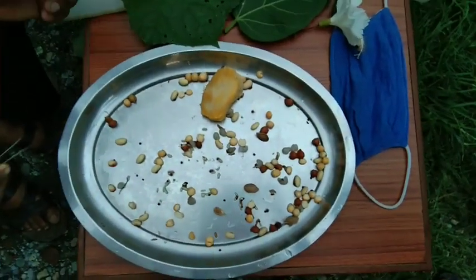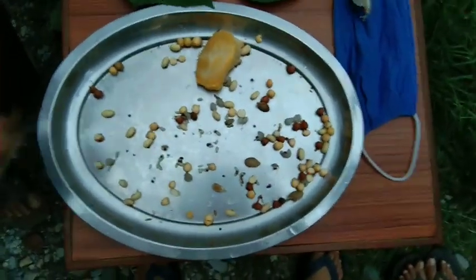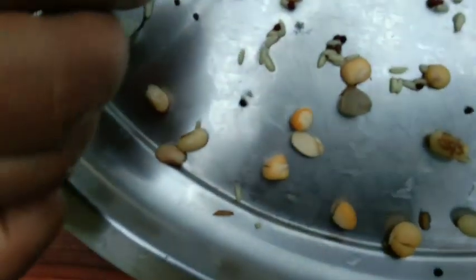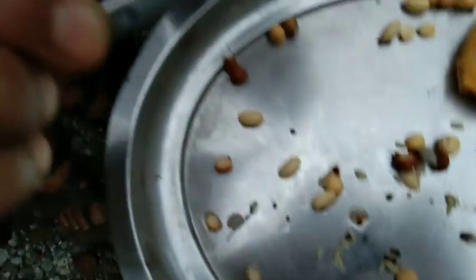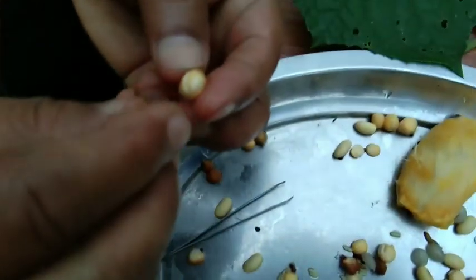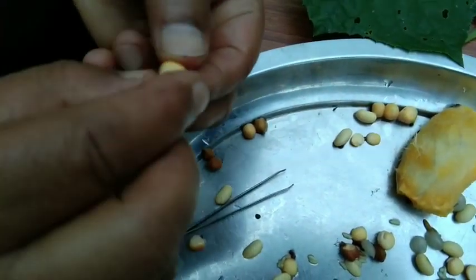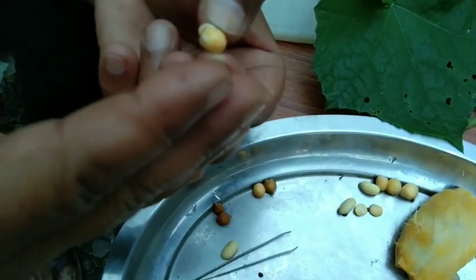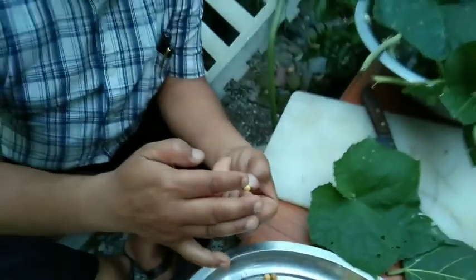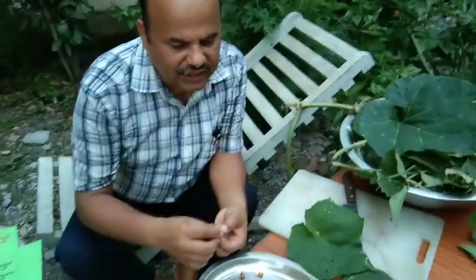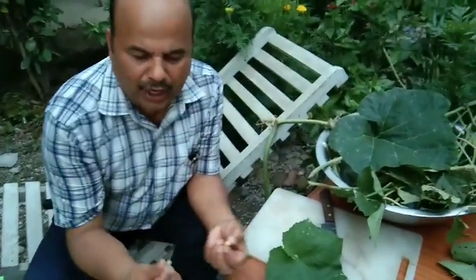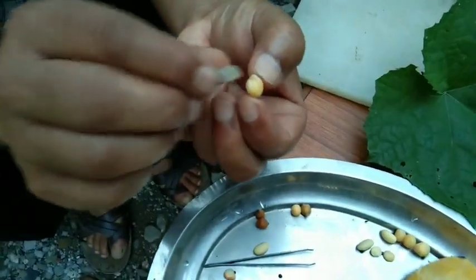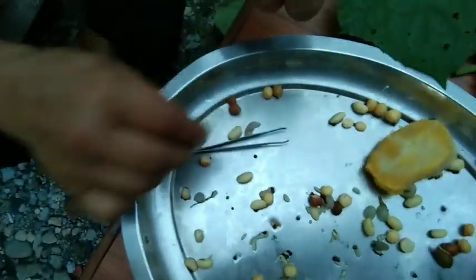I'll show you how these seeds are structured. First of all, let me take a pea. Its seed coat is already removed. When we soak this in water, the outer covering of the seed, the seed coat, comes off, and this is the seed coat of the pea seed.